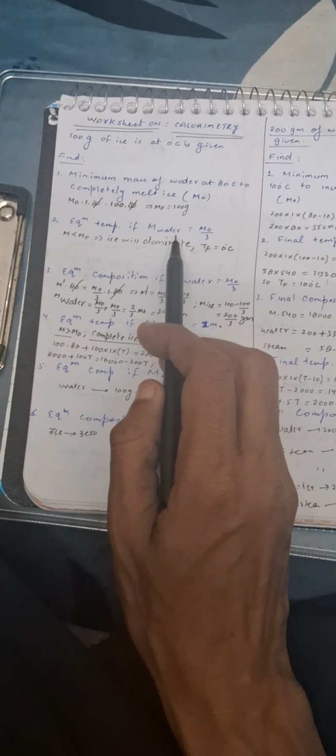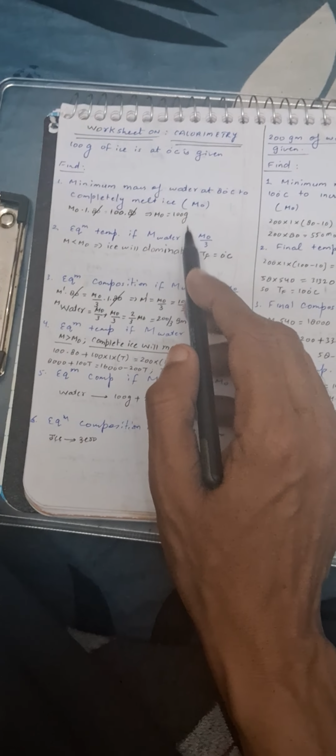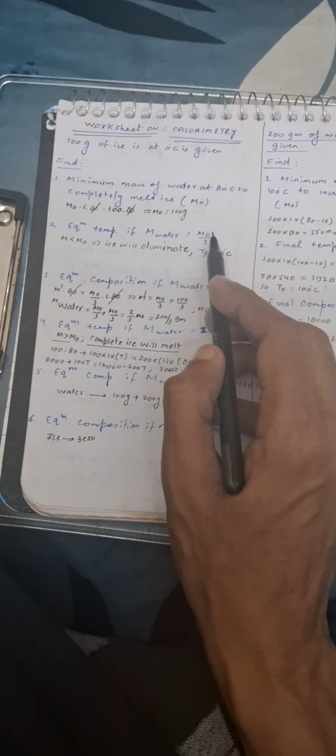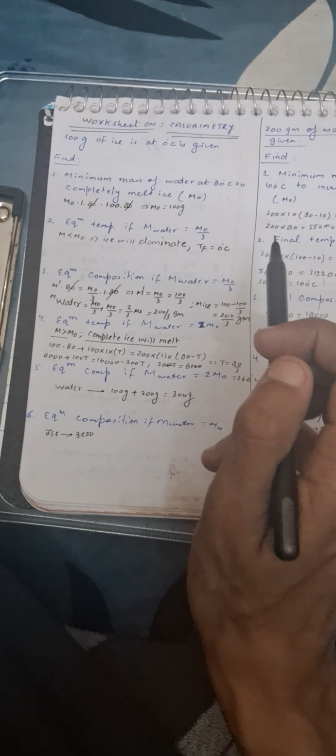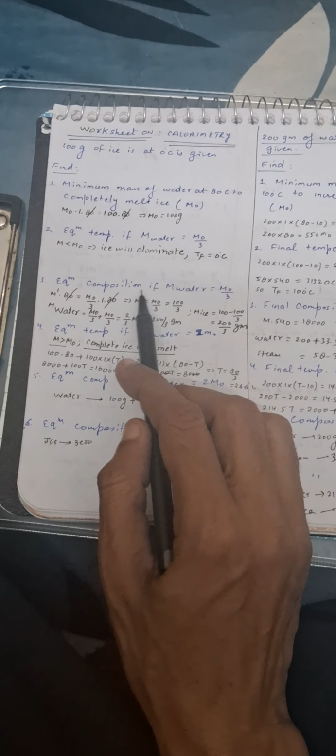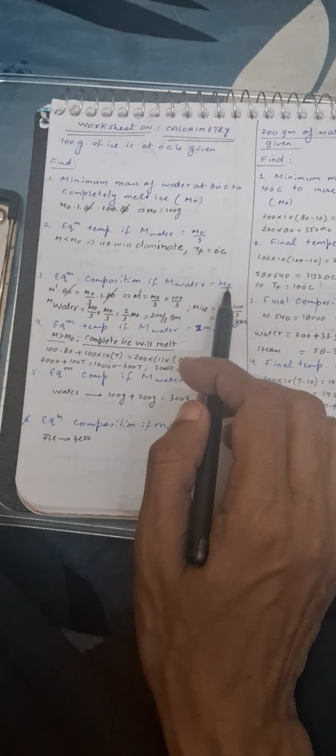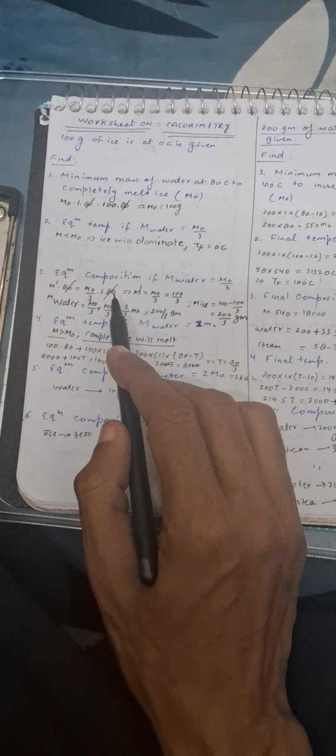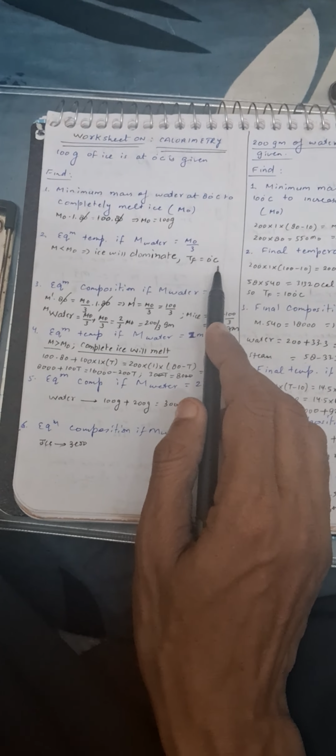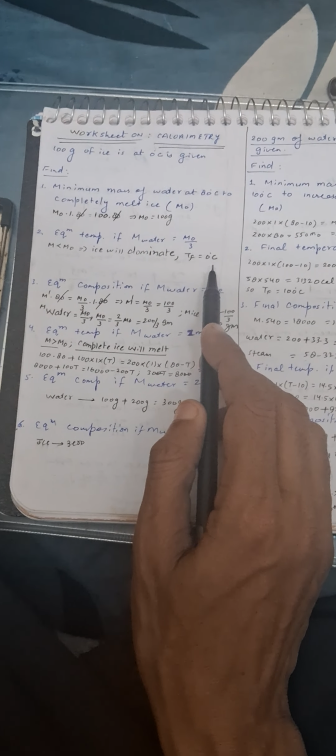Then the next question: if the mass of water is m naught by 3. Obviously, if the mass is less than the minimum mass, complete ice will not melt. That means the final temperature will be 0 degree. Next is the equilibrium composition if the mass of water is m naught by 3. Here the final temperature is 0, so complete ice has not melted.